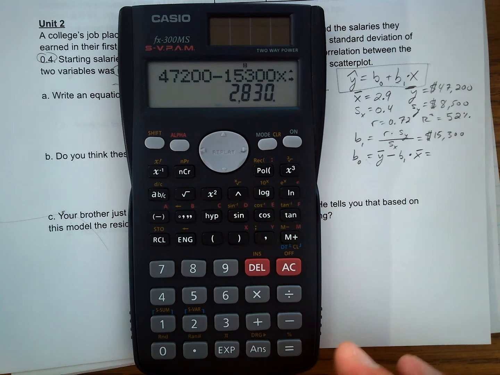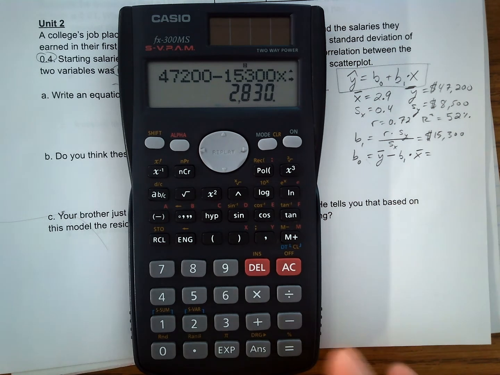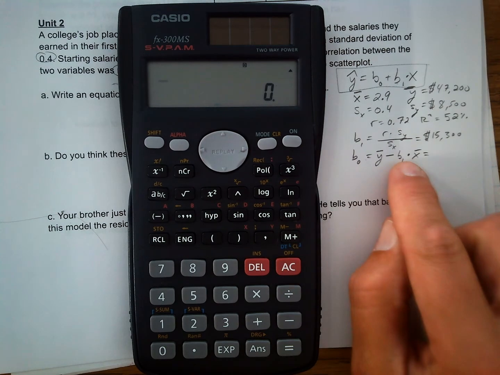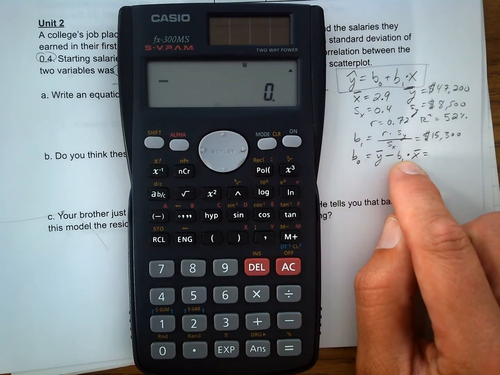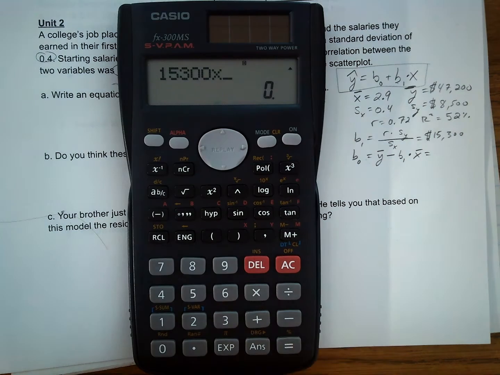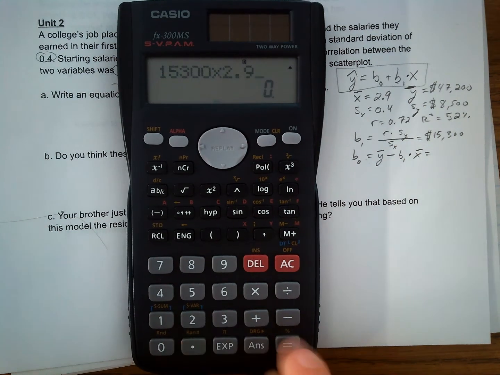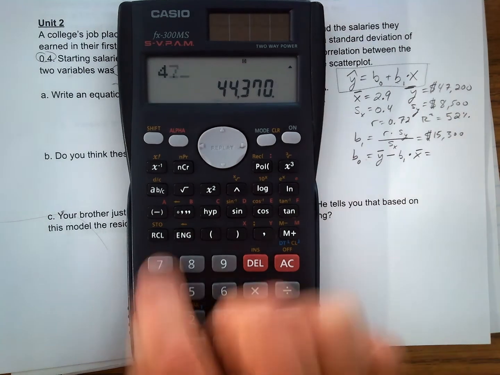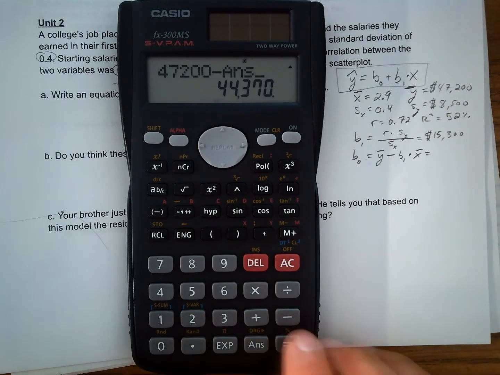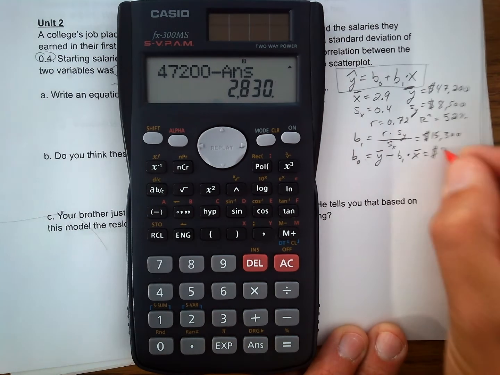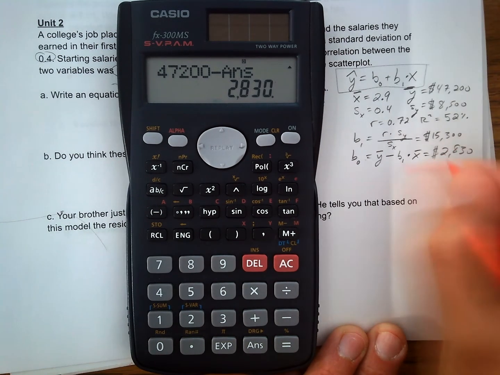Does this calculator do the order of operations correctly? I believe it does, but we're going to double check. We do this part first, right? PEMDAS: do the multiplication first. Then I take 47,200, the average Y, and take away the last answer. And sure enough, it was right the first time. So please be mindful of the order of operations for that problem.